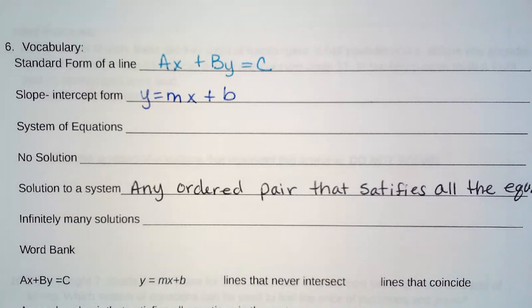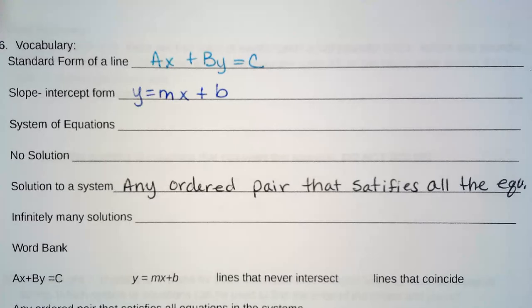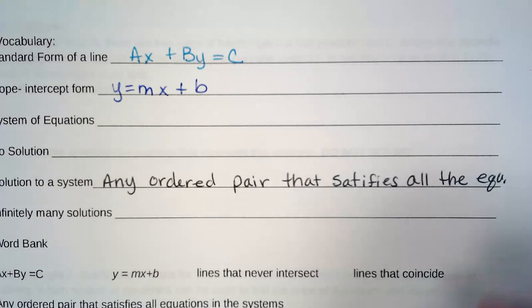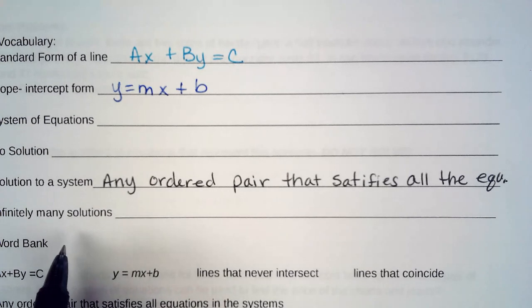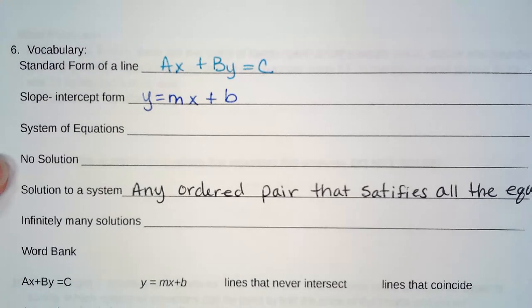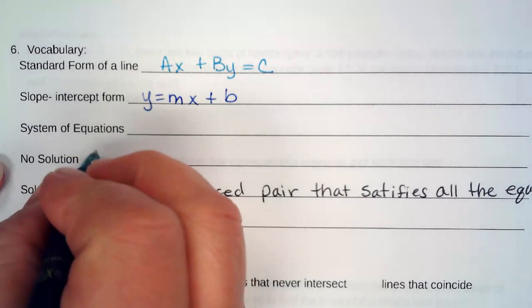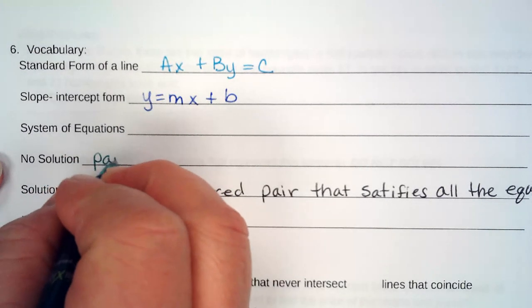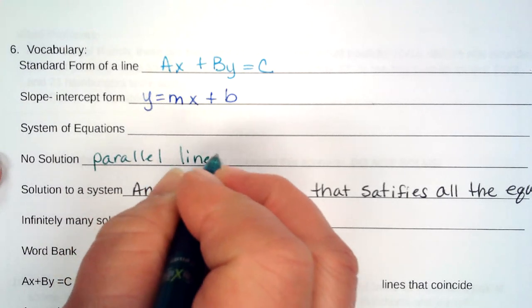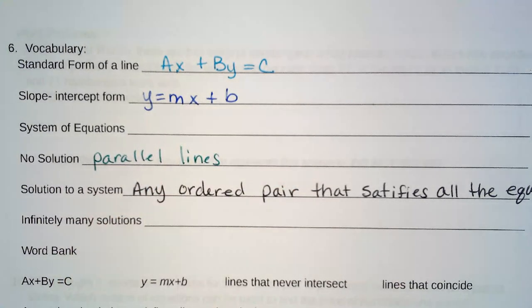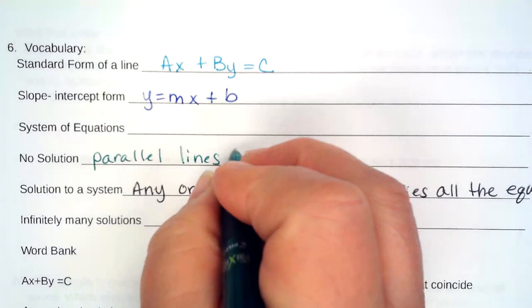Going to leave it like that, any ordered pair that satisfies all the equations, because I can't go any further. So if I'm looking at no solutions, what do we know about no solutions? That is parallel lines. Lines that never intersect.